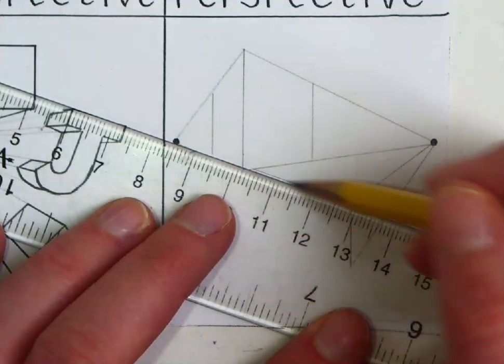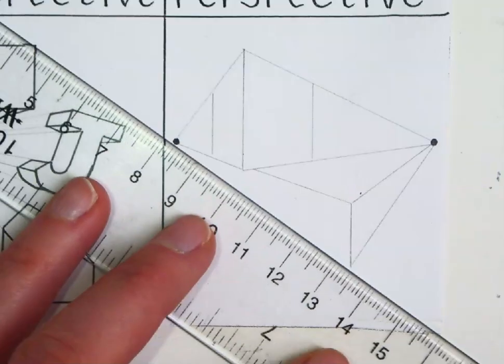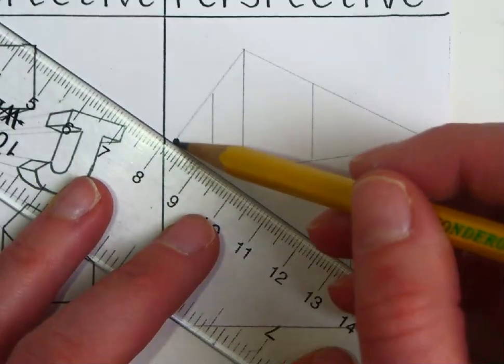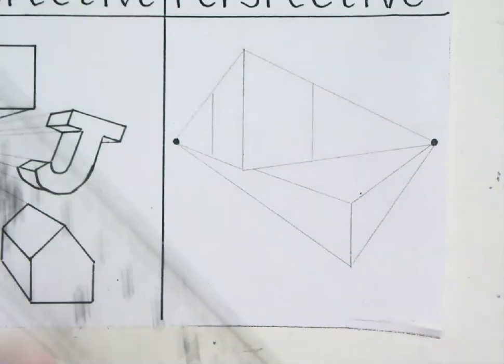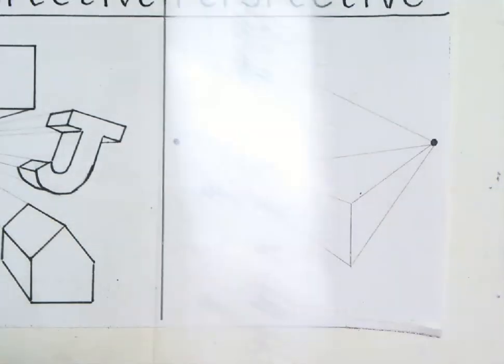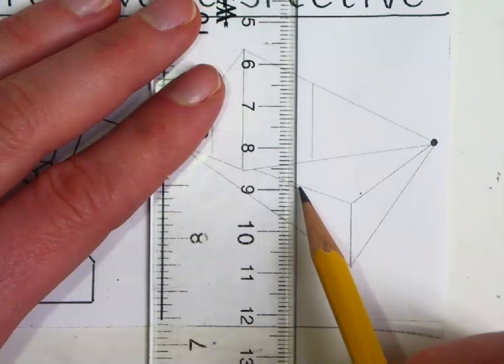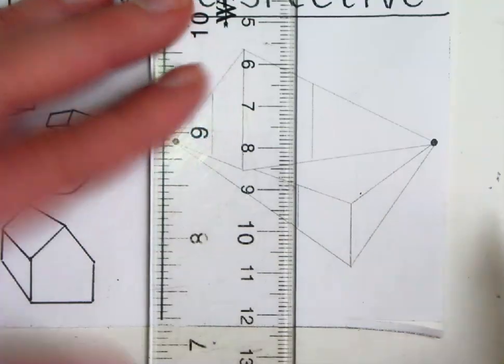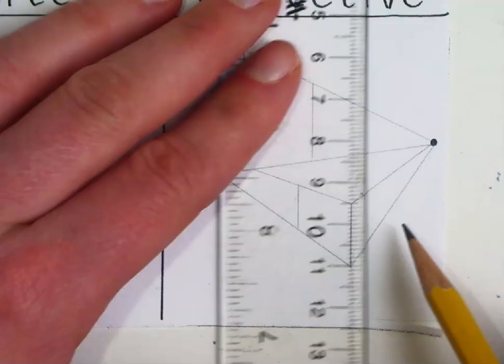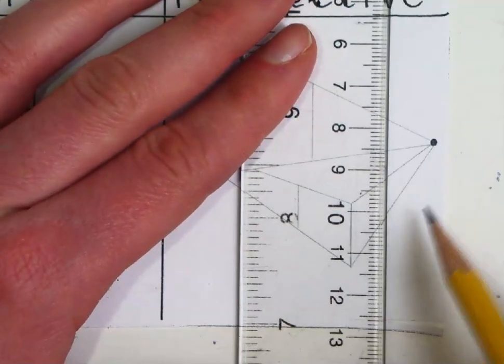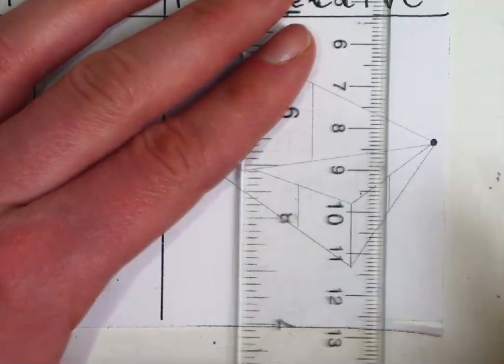So as soon as you hit an object, just go ahead and stop. Okay, so we're going to do the same thing we did here. That's the next step. Find a couple spots to draw your parallel lines, kind of show the ends of these sides, okay?